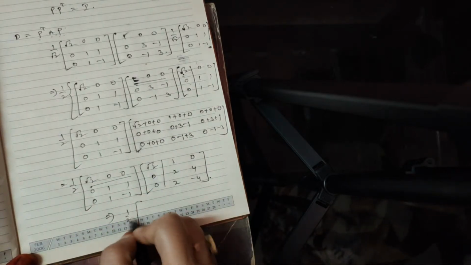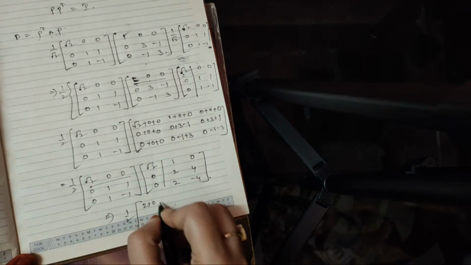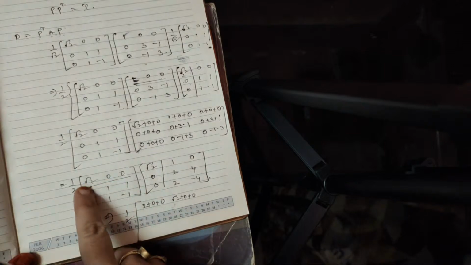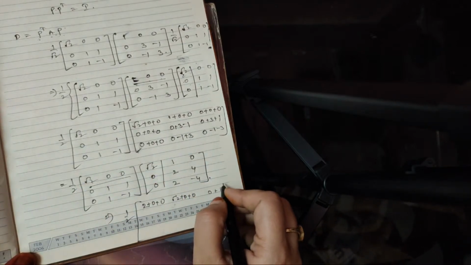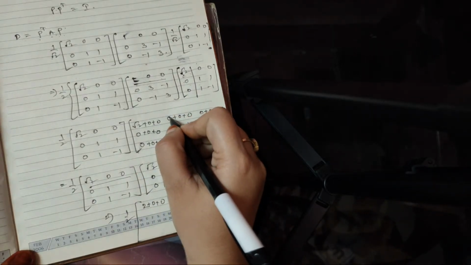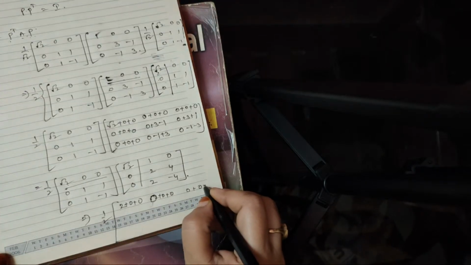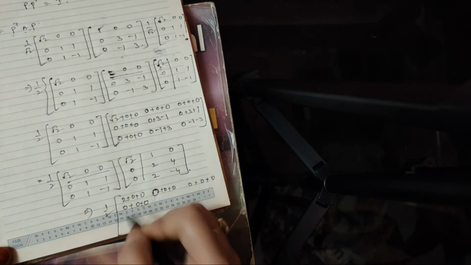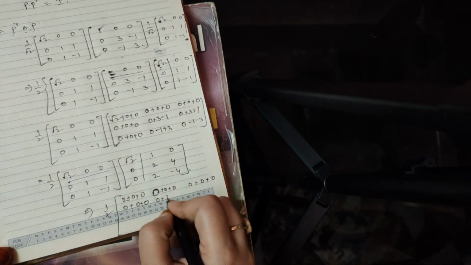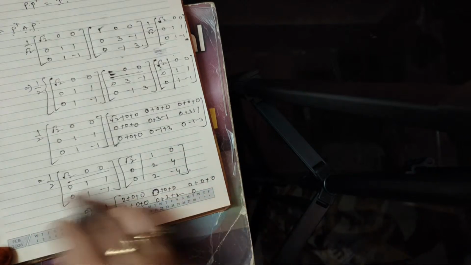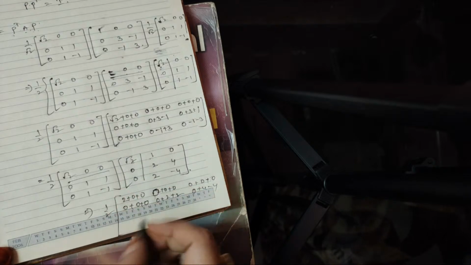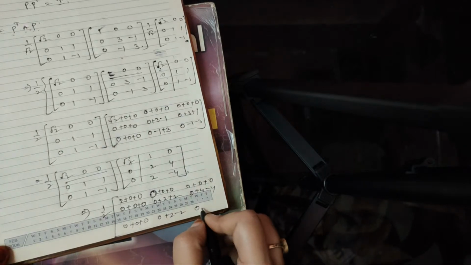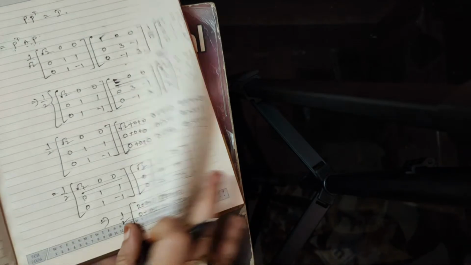Root 2 into root 2, root 2 into root 2, 2 plus 0 plus 0. Next root 2 plus 0 plus 0. Next is equals to 0 plus 0. This will be 0. Then plus 0, next this is equals to 0, 0 plus 0, then 0 plus 2 plus 2, 0, then plus 4 minus 4, 0 plus 0 plus 0, 0 plus 2 minus 2, this is equals to 0 plus 4 plus 4. So what matrix we are getting here?